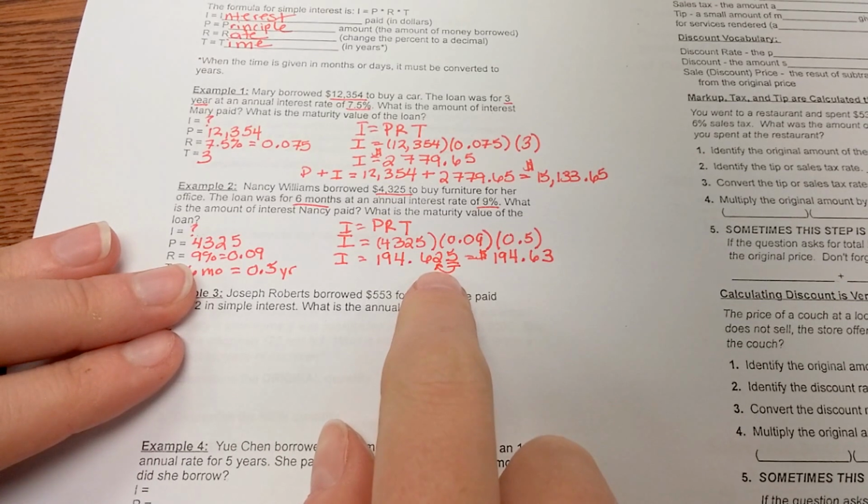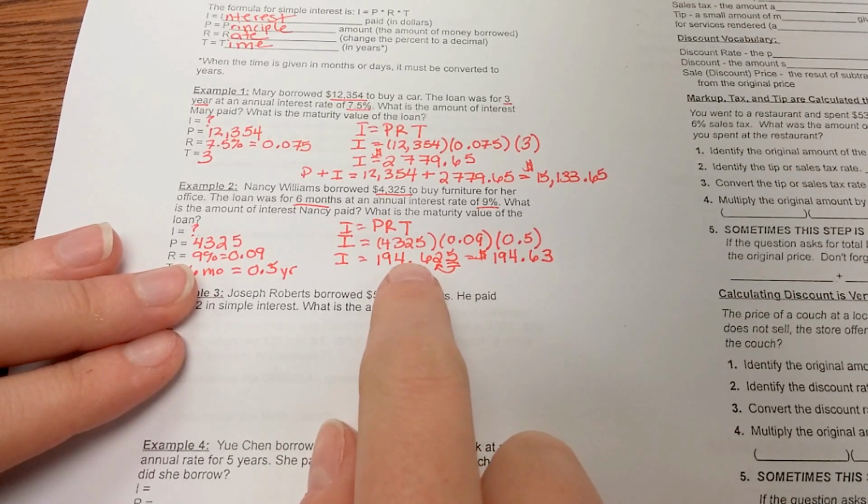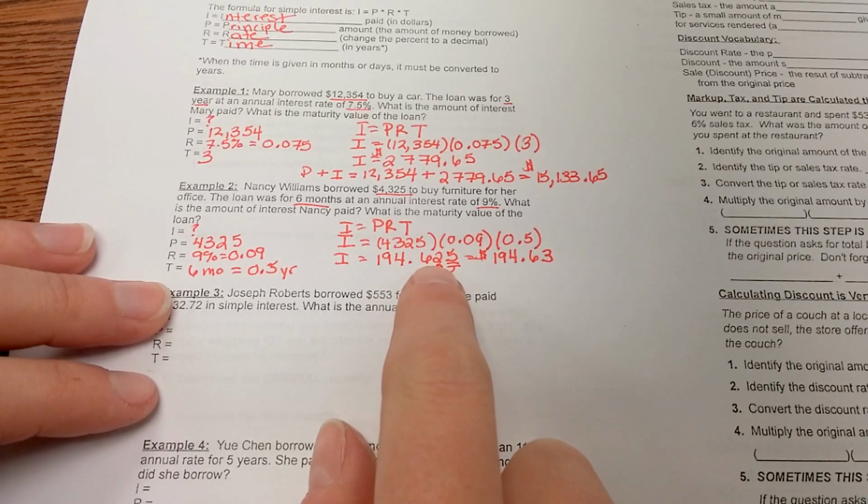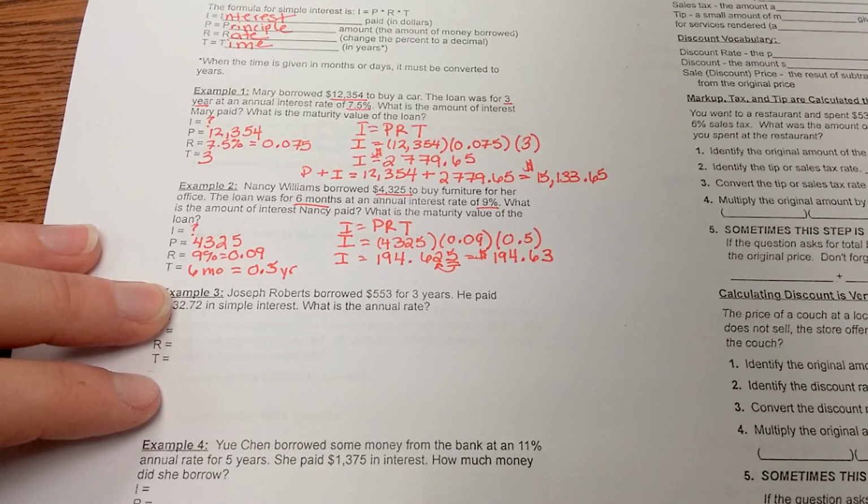And when you're rounding, you only round the number right next to the 5. You don't have to round the 7 up either. So it's just going to stay 6 here, and the 2 is going to go to a 3. So that's the amount of interest.